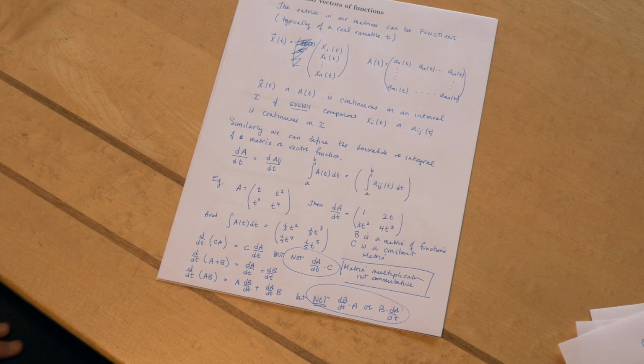You have to be much more careful keeping the ordering the way it is supposed to be because of that property of matrix multiplication. All right, that is all for section 7.2 of Boyce and DiPrima, the review, the types of things that we're going to need as we solve systems of differential equations. Thank you.